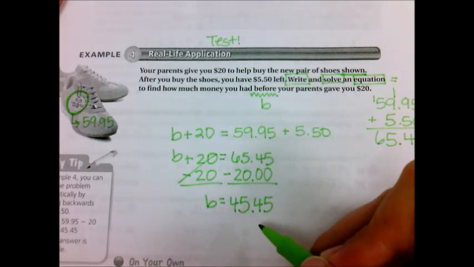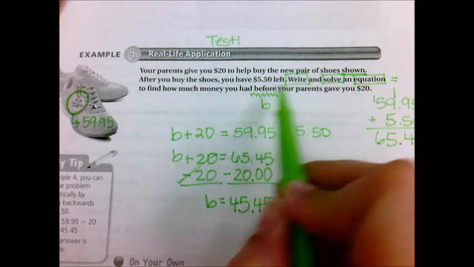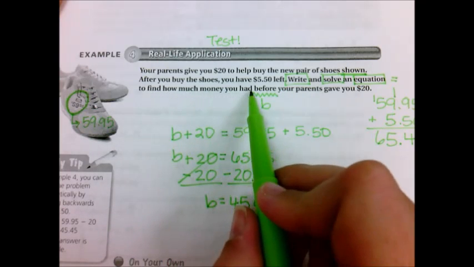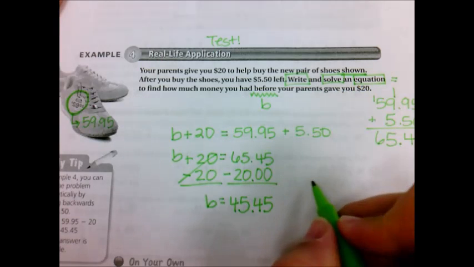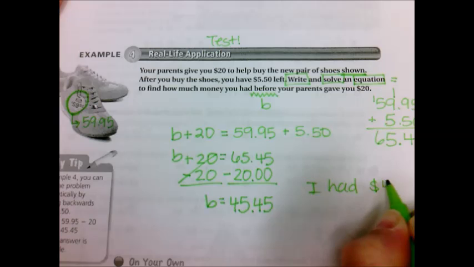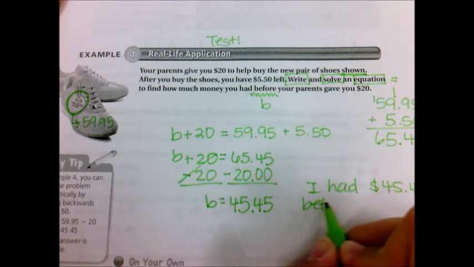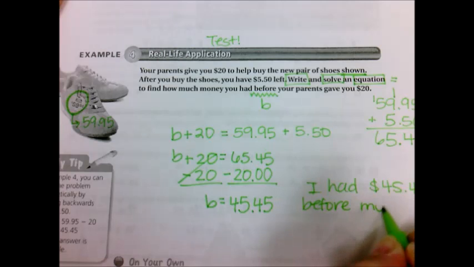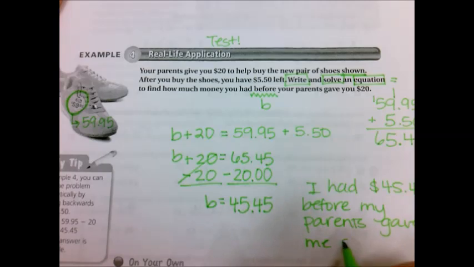I'm going to write this out in a sentence, and I'm going to look back to see what sentence I should write. I need to find out how much money you had before your parents gave you $20. So I would say I had, with a dollar sign, $45.45 before my parents gave me $20.